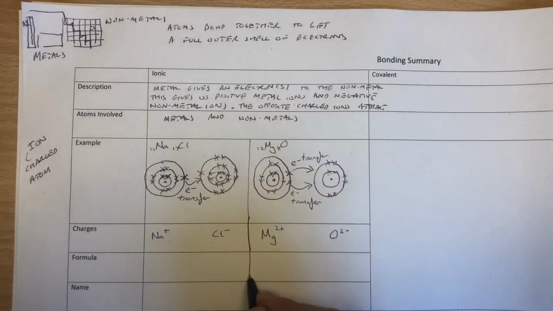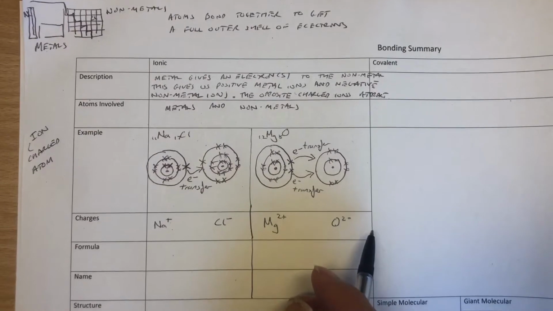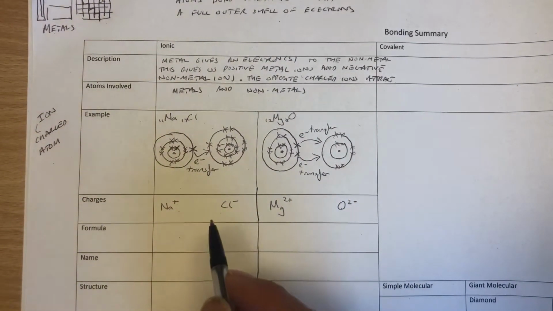Right, the formula of both of these. Quite easy, and maybe I've picked examples that are a bit similar in this case. But to do the formula, we need to count the number of ions. Some students count the number of electrons.